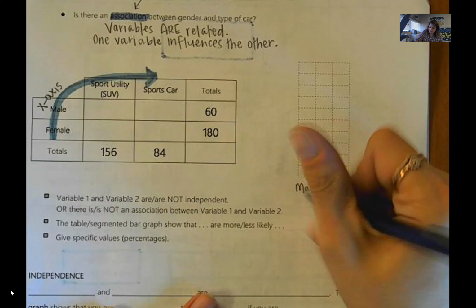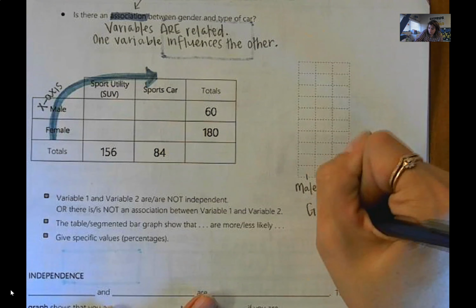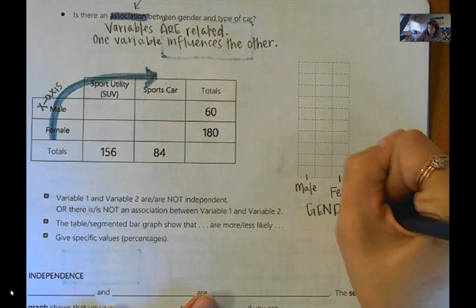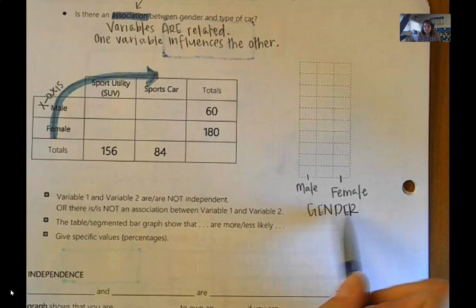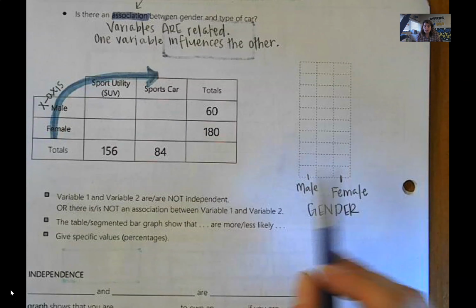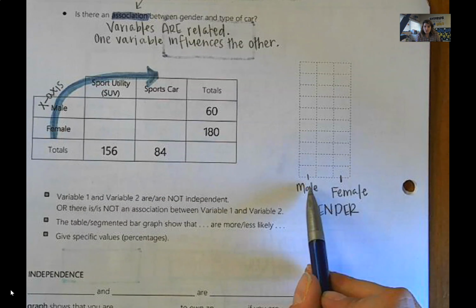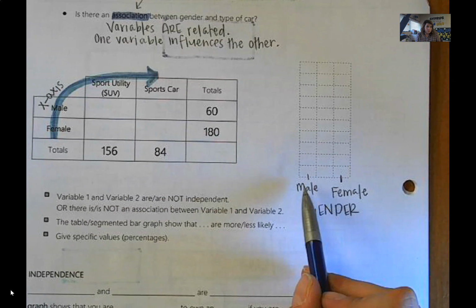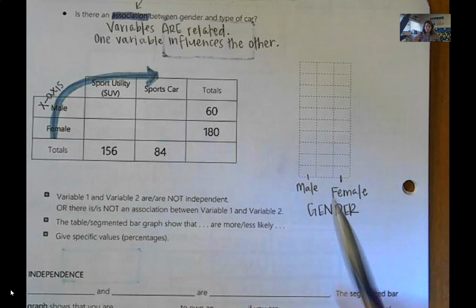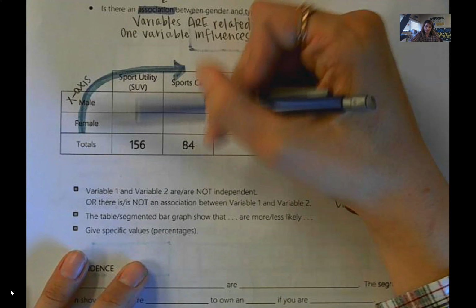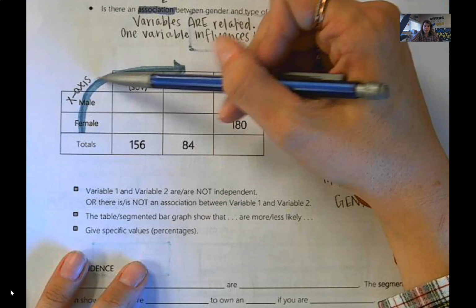Then underneath that, I'm going to label the whole thing gender. So your x-axis is gender, and you're going to have 2 different bars. You're going to have a bar for your male drivers, and you're going to have a bar for your female drivers.